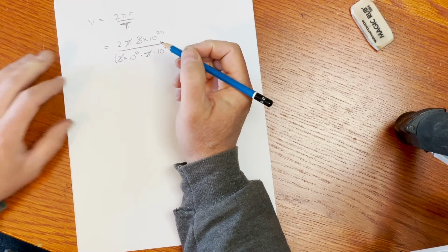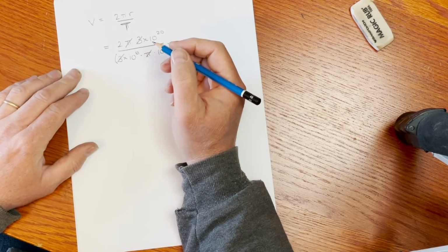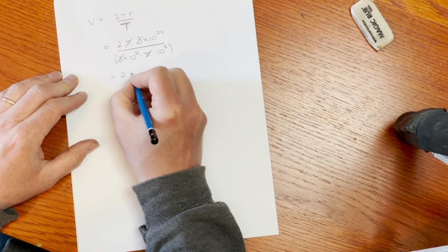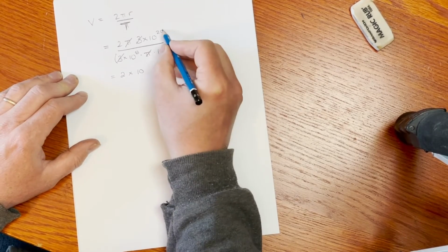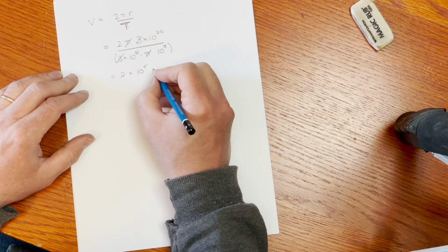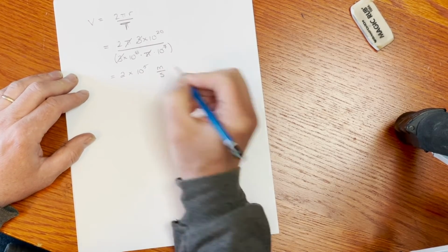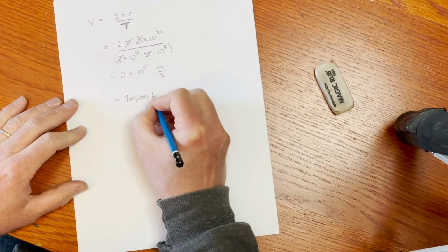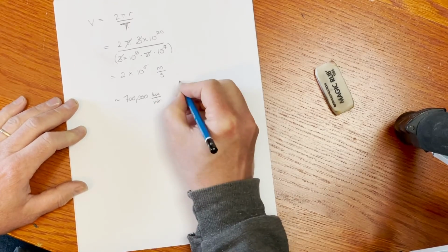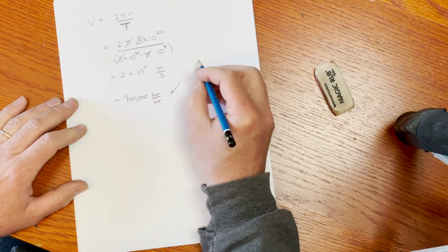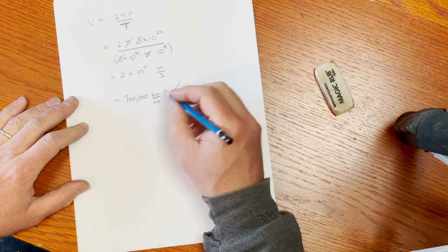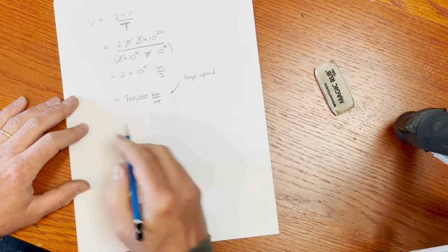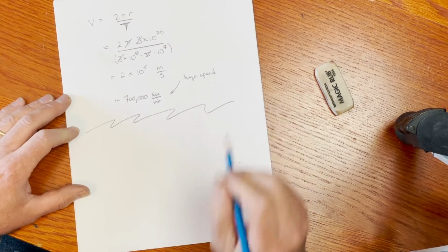And we're going to wind up with something like 2 times 10 to the, I've got 20 minus 8 minus, so that's 2 times 10 to the 5 meters per second. And that's something like 700,000 kilometers per hour, which is pretty amazing that something that's experiencing such little acceleration and that's taking so long to go around is going some huge speed. It's quite remarkable what Newton's law of gravity lets us figure out.